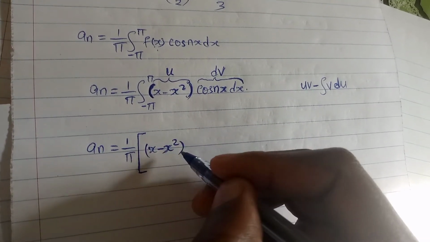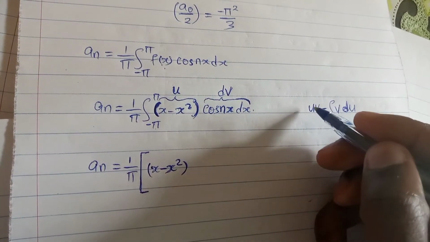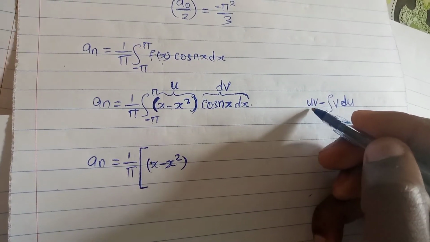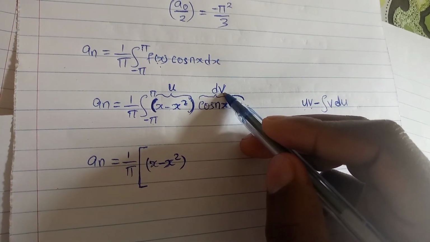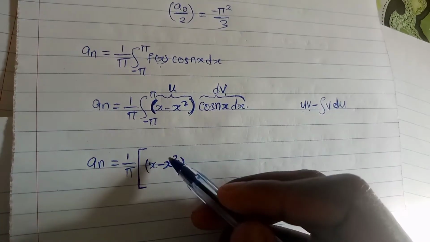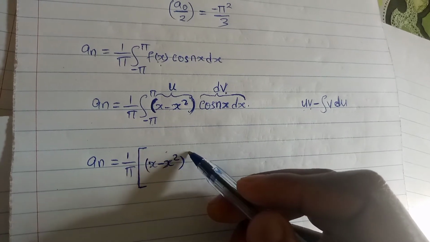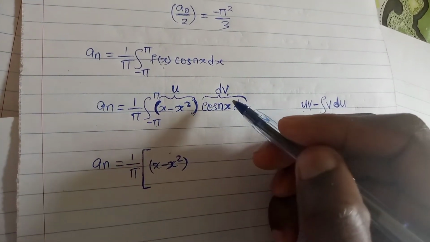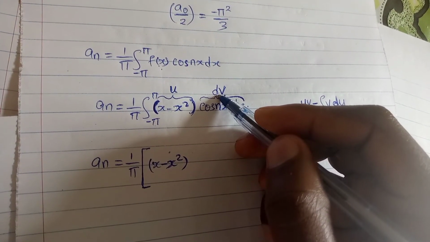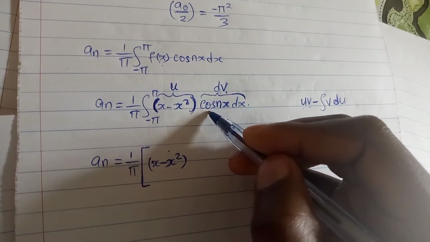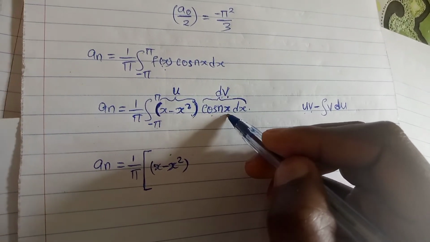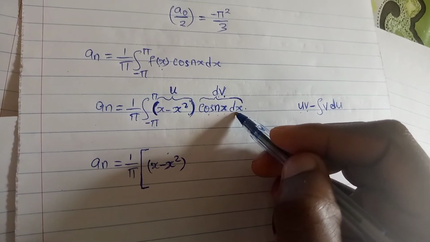Remember, we are supposed to have uv, and we have dv here. So we are going to obtain v from this dv by integrating cosine nx with respect to x.